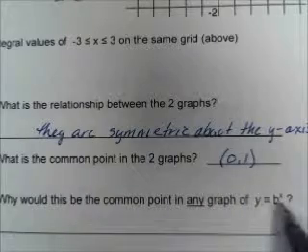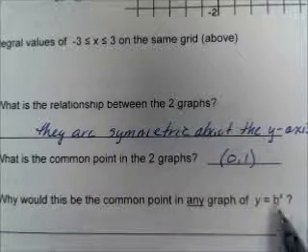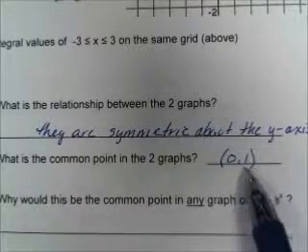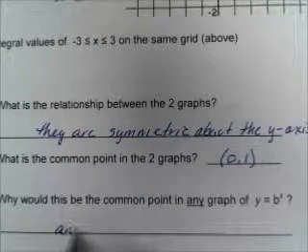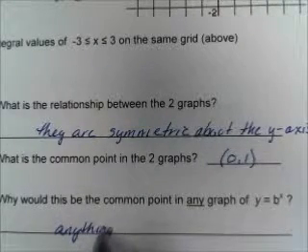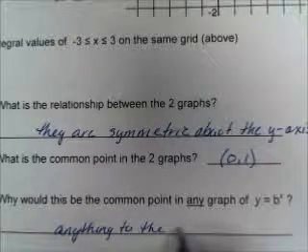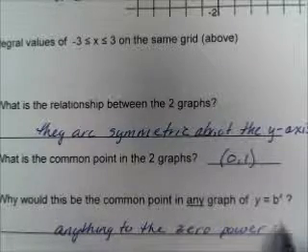The x value is 0. If you put 0 in for x, anything raised to the 0 power is 1. I think I'll state that. Anything to the 0 power is 1.